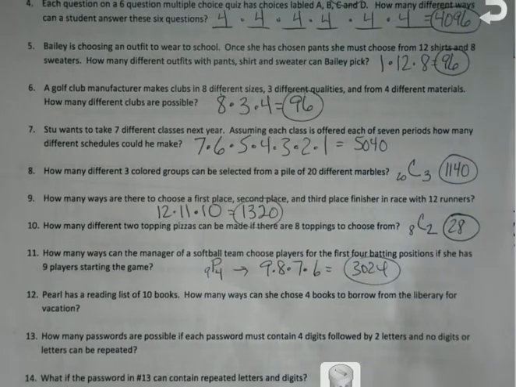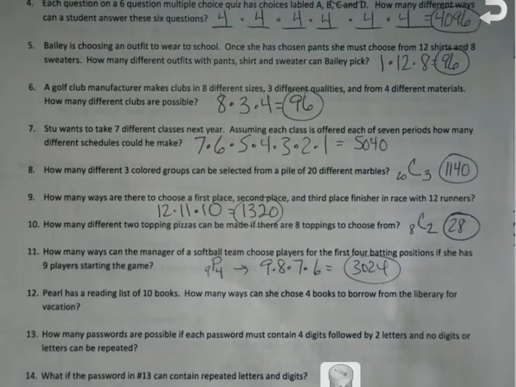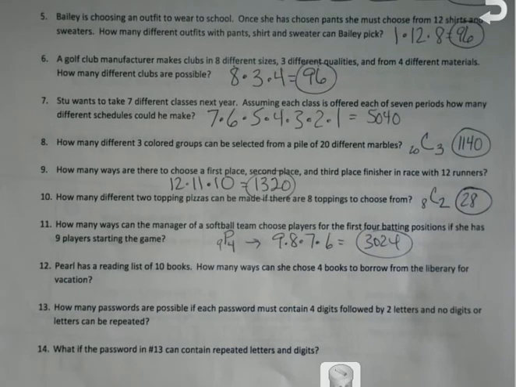Then we got Pearl here. She's reading 10 books. How many ways can she choose 4 books to borrow from the library for vacation? Does the order matter if she has a pile of books sitting there? Doesn't say they're on a shelf.